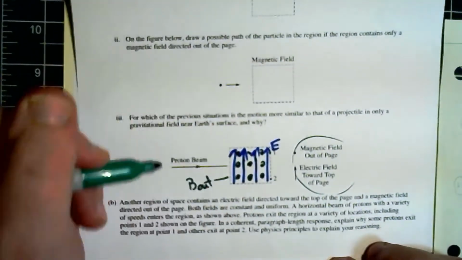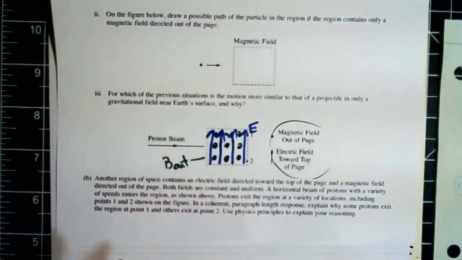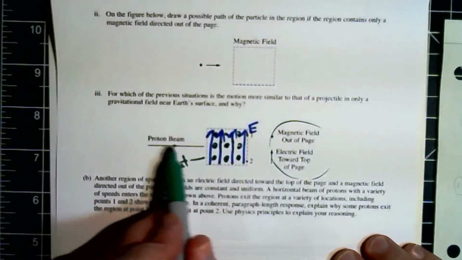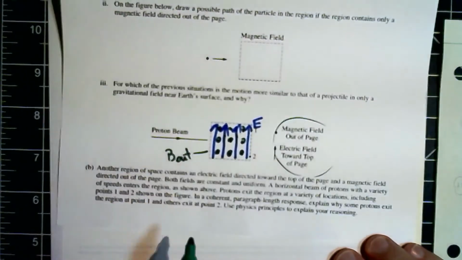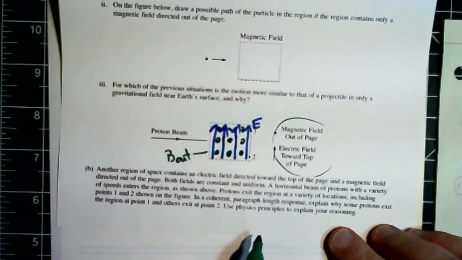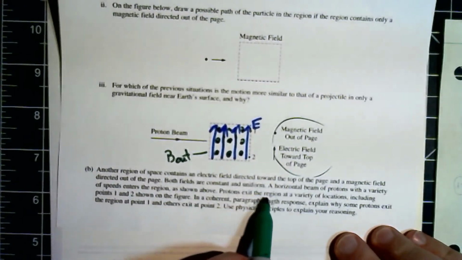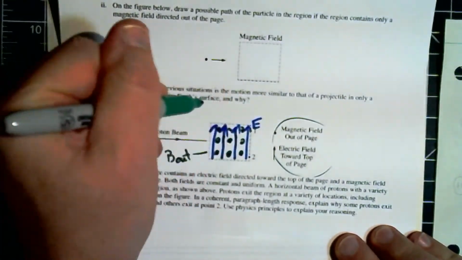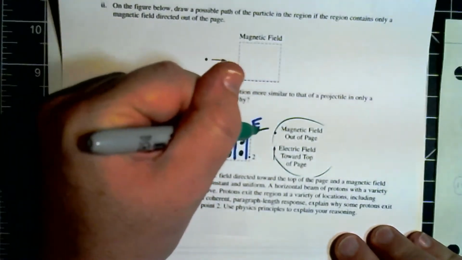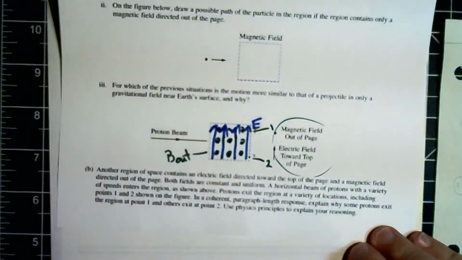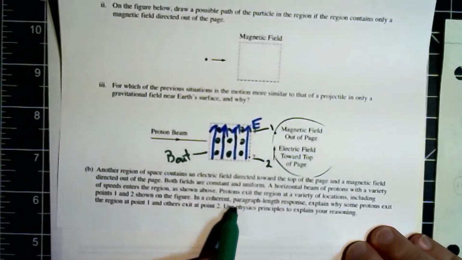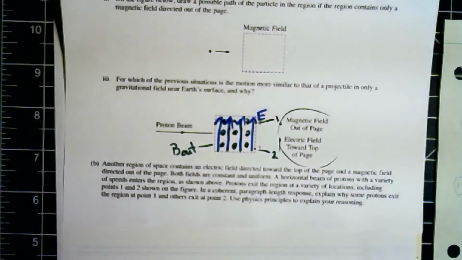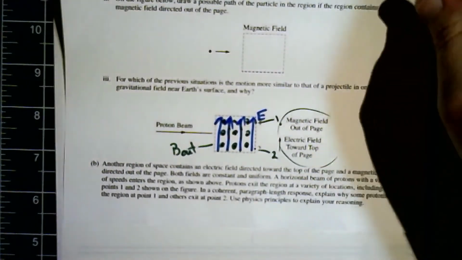And it says a horizontal beam of protons with a variety of speeds enters the region. So you've got some particles that are moving really fast and some moving slow, but they're all protons. They're all positively charged. Now it says protons exit the region at a variety of locations, including points 1 and 2. So you're going to have protons shooting all over the place, but sometimes they come up here to 1, and sometimes they come over here to 2. In a coherent paragraph length response, explain why some protons exit the region at point 1 and others exit at point 2. Use physics principles to explain your reasoning.